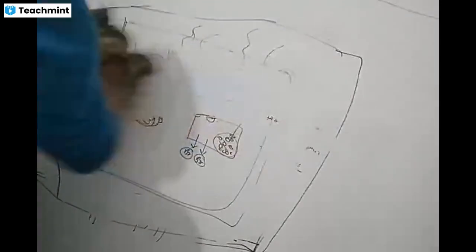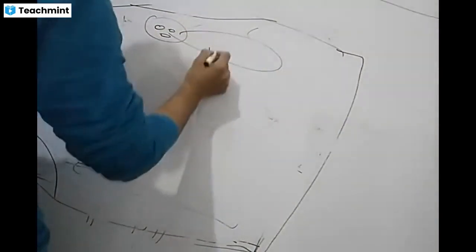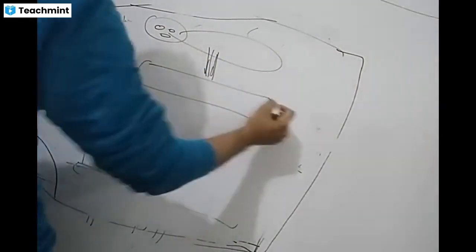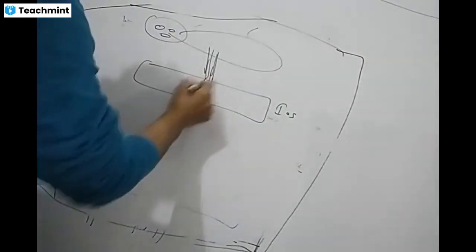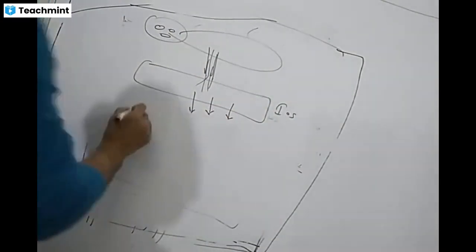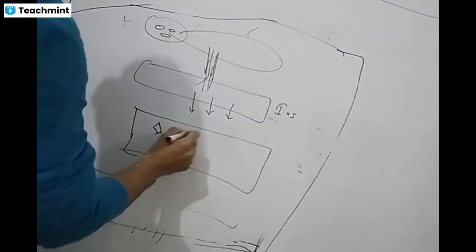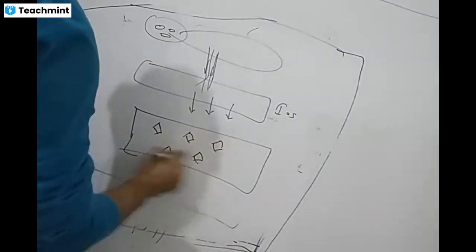So if we look at the condition of our film, we started with the patient from which the X-ray was coming. Suppose you are using screen film, there may be an intensifying screen. It will come, and what will come out? Light photons. Then we have our emulsion. The emulsion has many crystals. These are the crystals.